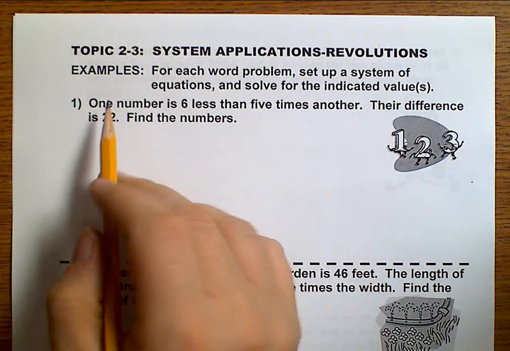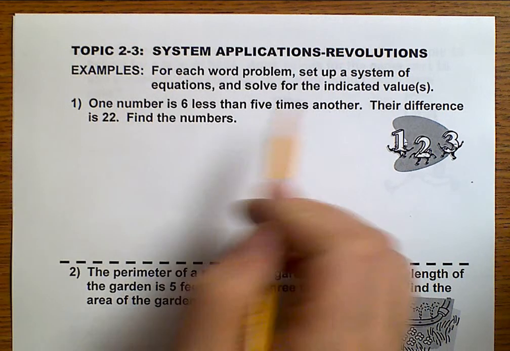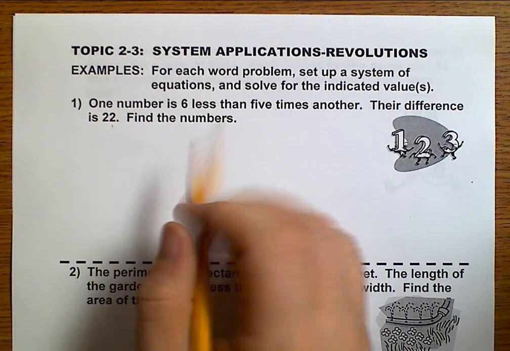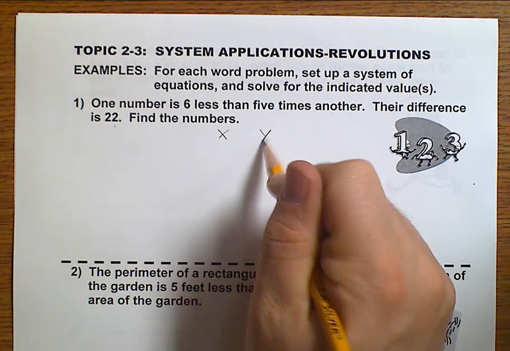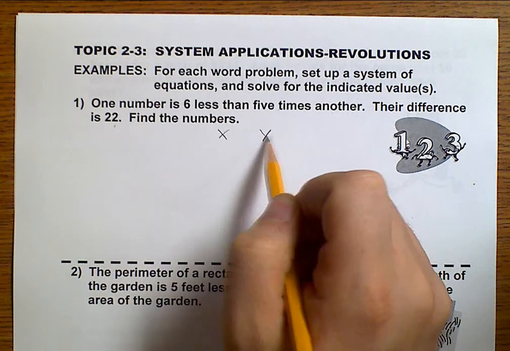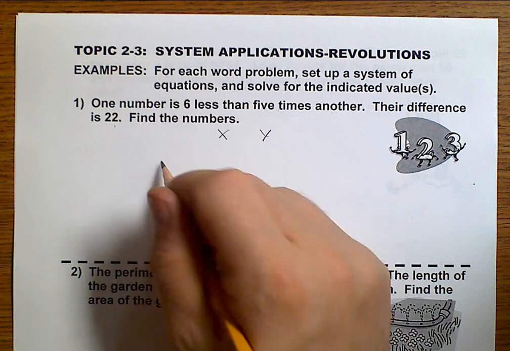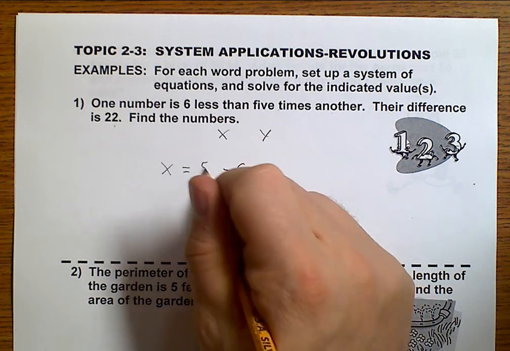So it says that one number is 6 less than 5 times another, and the difference is 22. Well, I've got two numbers. Let's call them x and y. So one of them is 6 less than 5 times the other.